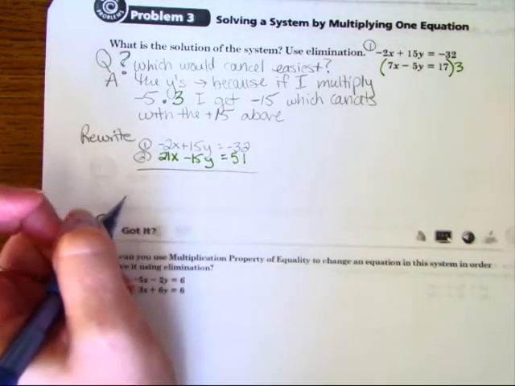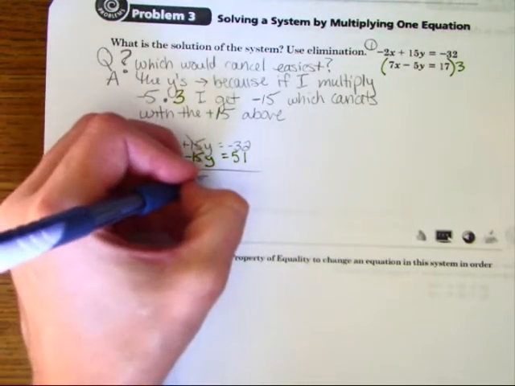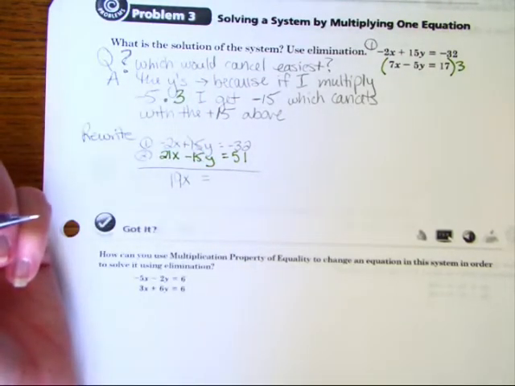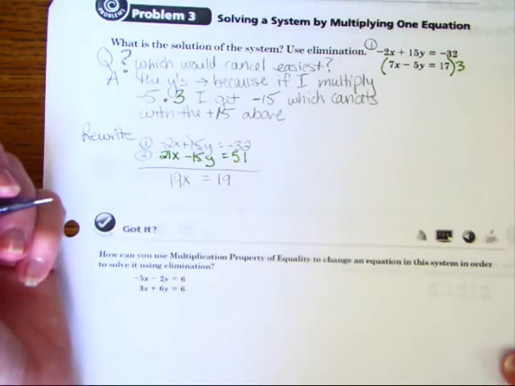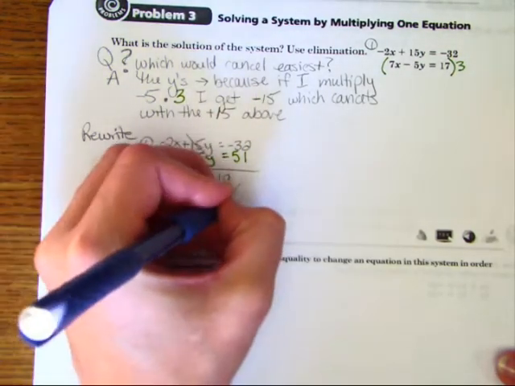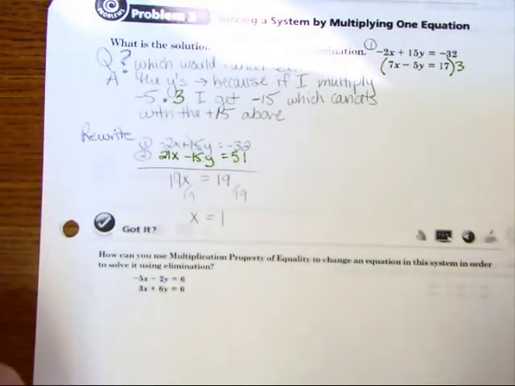21x minus 2x is a 19x. Ooh, that's ugly, you might think, but watch, the y's go away, and guess what -32 and 51 make? Makes 19. Isn't that nice? Divide each side by 19, and x is 1. Look, guys, we got an answer.